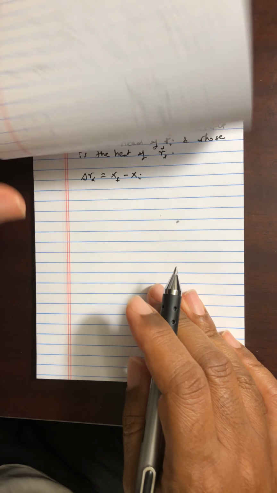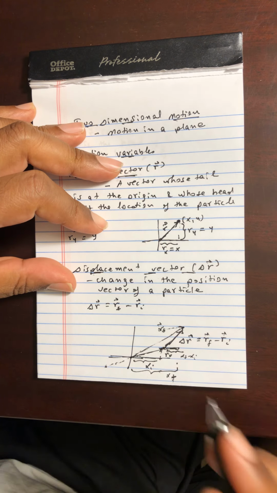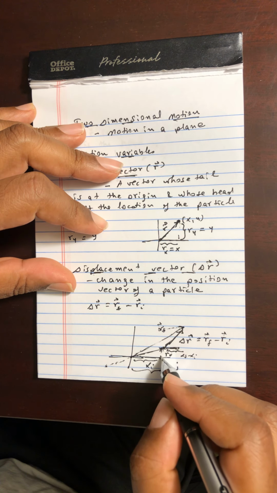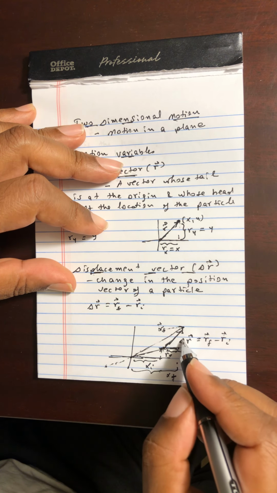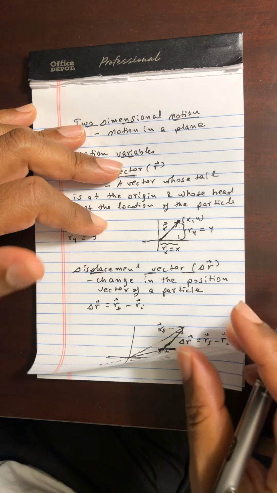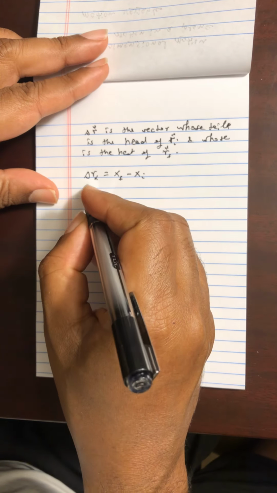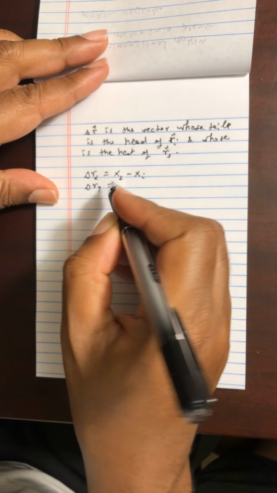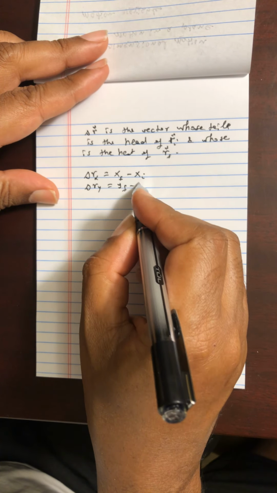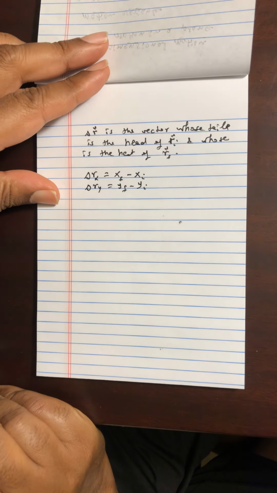And we can do the same thing for the y component. You see, this one is yi, but the whole thing is yf, so this one over here is going to be yf minus yi. So the y component of the displacement vector is simply y final minus y initial.